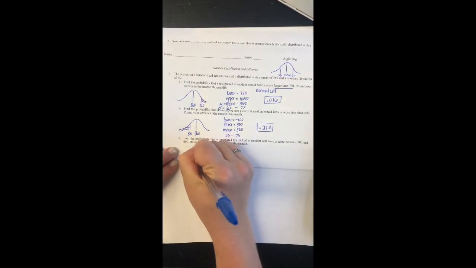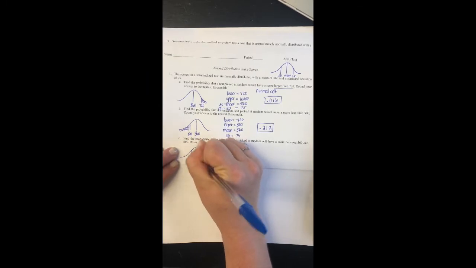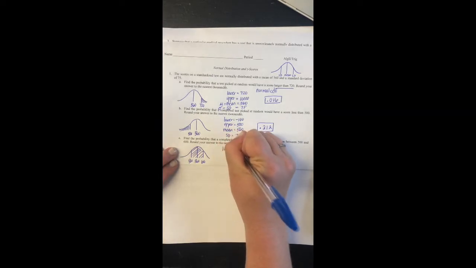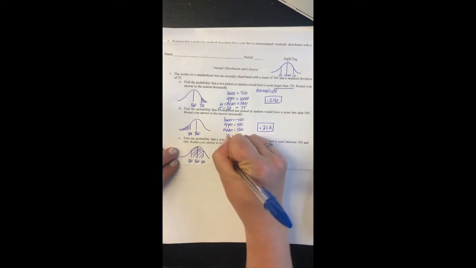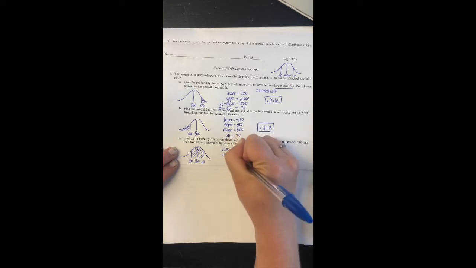Find the probability that a completed test picked at random will have a score between 500 and 600. So I have this right here, 500 to 600, so 560 is in the middle. This time I actually do have a lower value, 500. I have an upper value, which is 600.